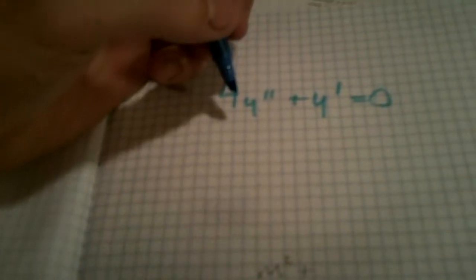Okay, so problem 1 starts: 4y double prime plus y prime equals 0. The first thing you're going to want to do is form an auxiliary equation, which is basically, as far as I can understand, which I don't really get, the same equation but with m's. So let me demonstrate here. You'll go 4m squared. Oh, also you use squared instead of prime.